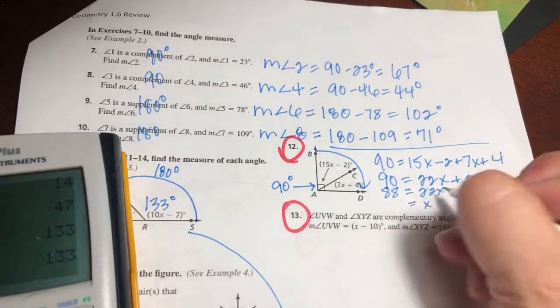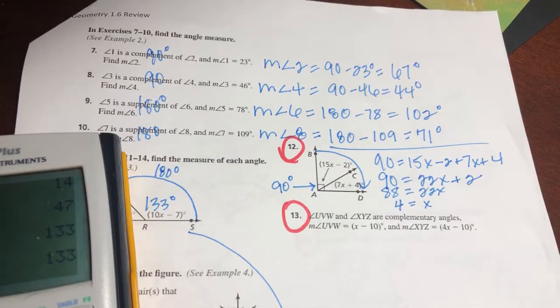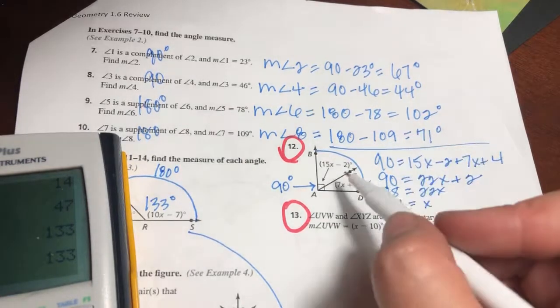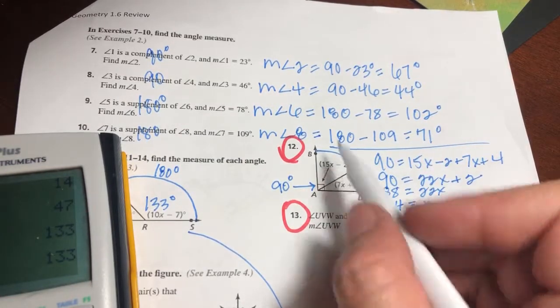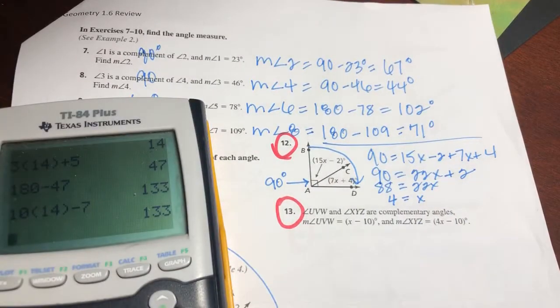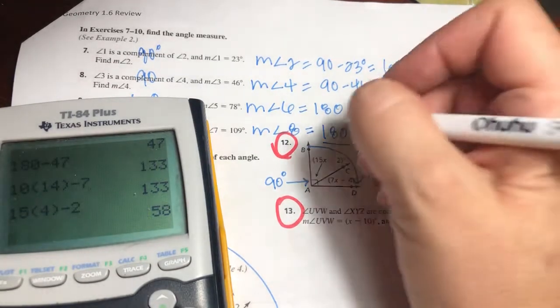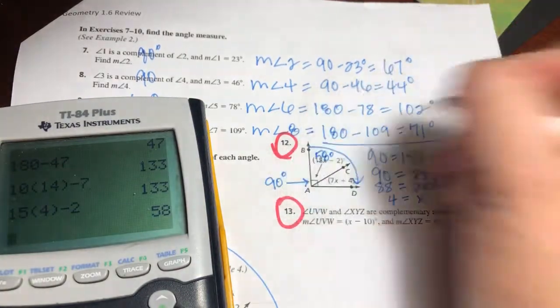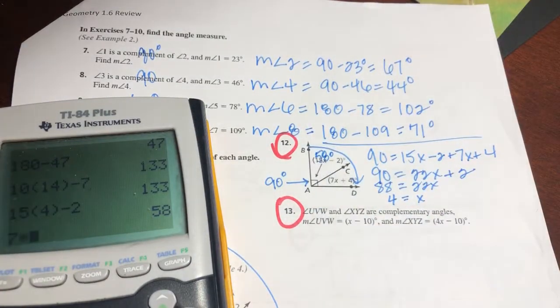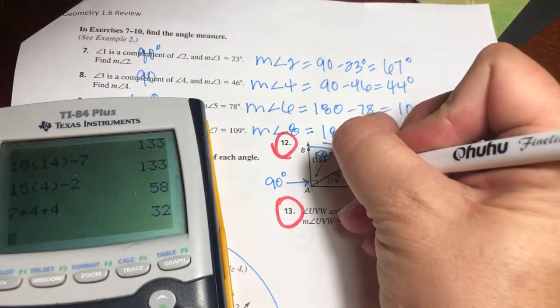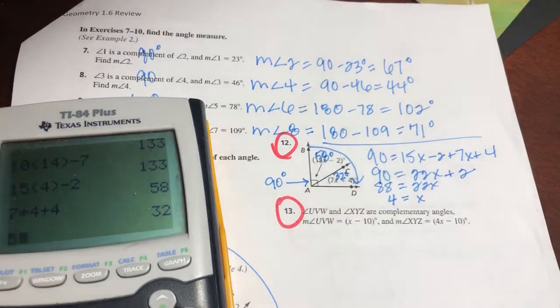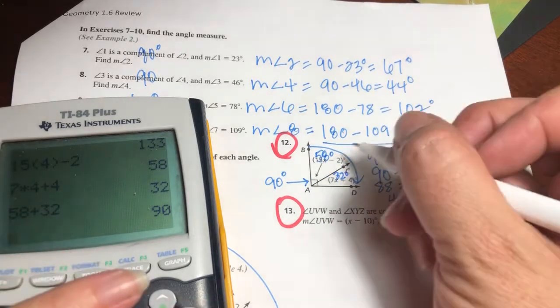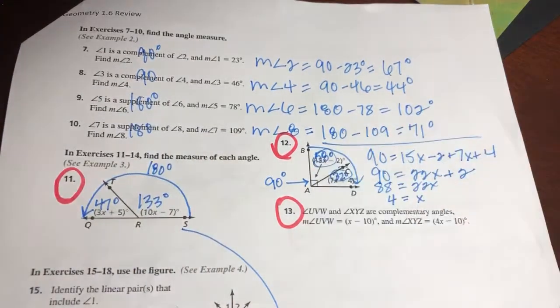And when I divide both sides by 22, I'm going to get x is 4. I know I didn't show those steps, but that's okay. 15 times 4 minus 2 is going to leave me with 58 degrees for this angle. And 7 times 4 plus 4 is going to leave me with 32 degrees for this angle, and 58 plus 32 is equal to 90, so I know I'm all good there. So 58 degrees and 32.